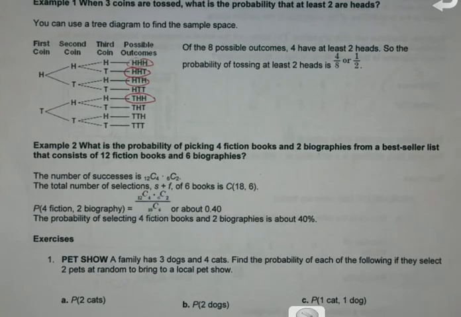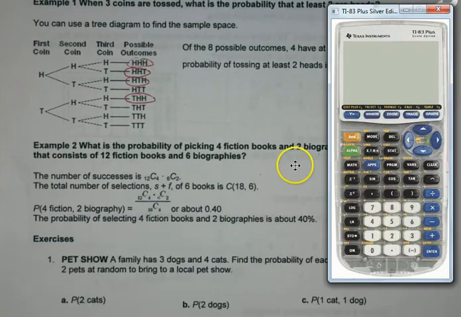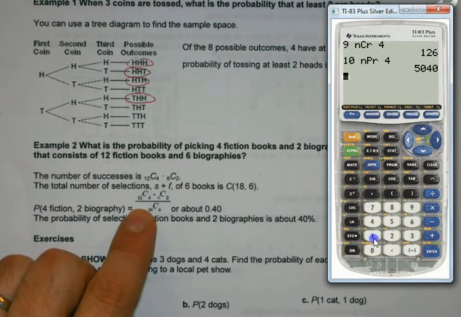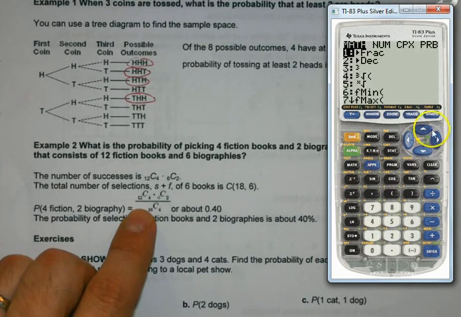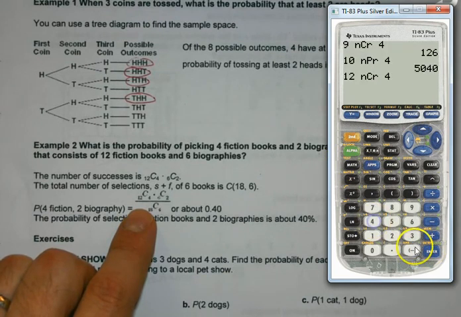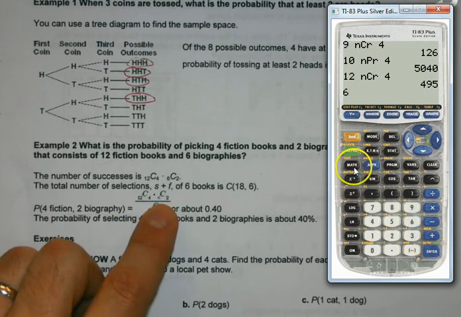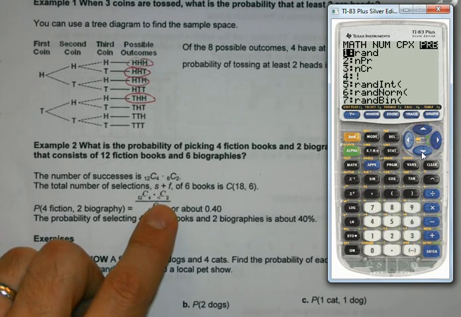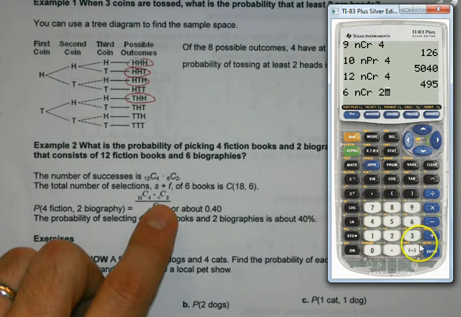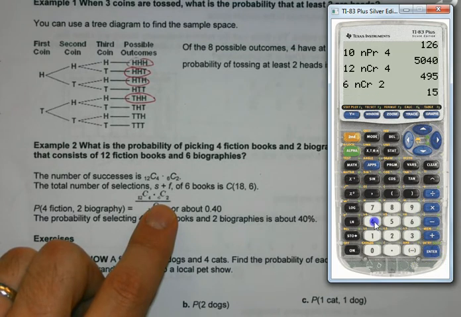So what I would end up doing in a situation like this, so you can actually see where the math is coming from, is I'd do my 12 combination 4, okay, I'd get my answer. Then I'd do my 6 combination 2 and get my answer. So I'd multiply those together.